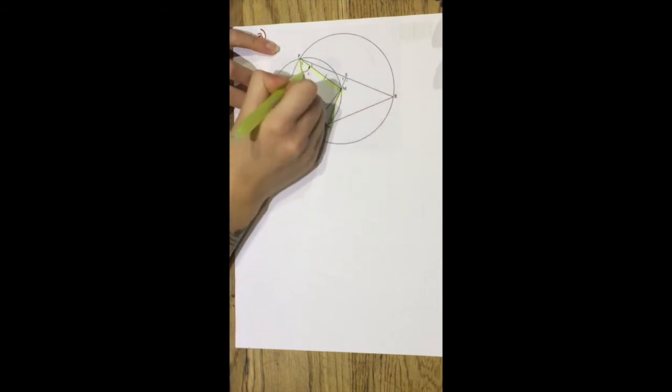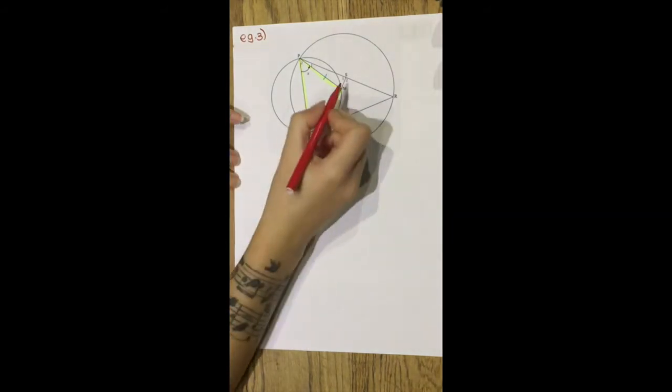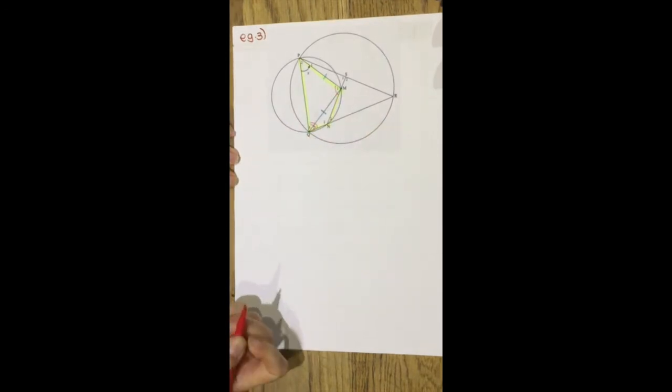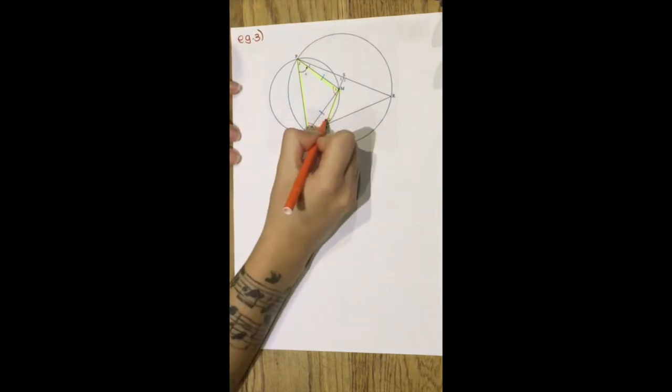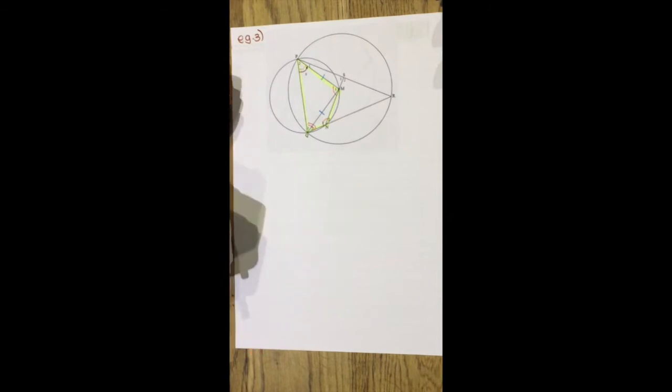PMNQ. We know if it's a cyclic quadrilateral, our opposite angles, so this one relates to this one, and they'll add up to 180. And then this one will relate to this one, which will also add up to 180. And then lastly, it's a lesser used one, but there is an exterior angle here.